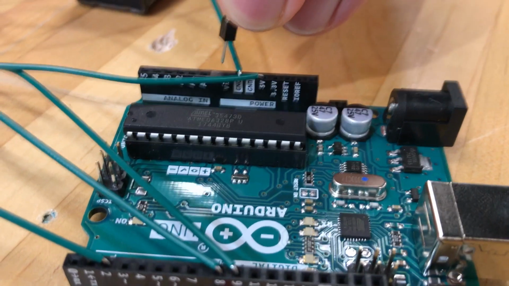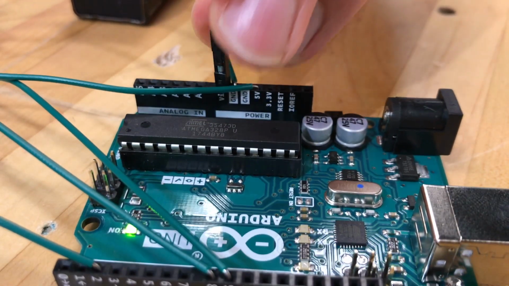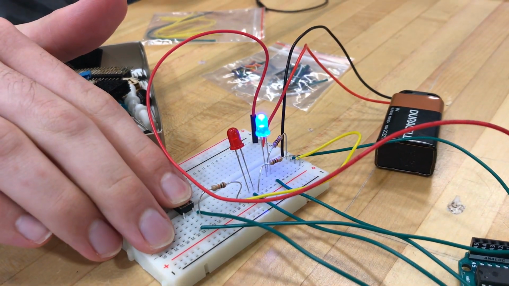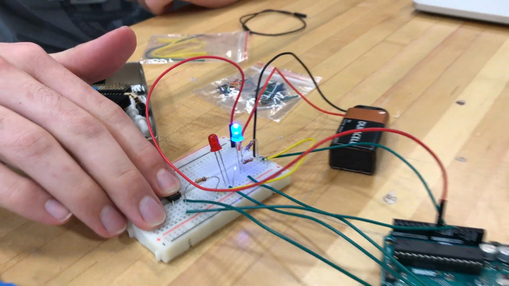The moment we plug this in, our Arduino will turn on and our program that we uploaded last will begin to run. As you can see, the moment I push this button, the LEDs begin to flash.